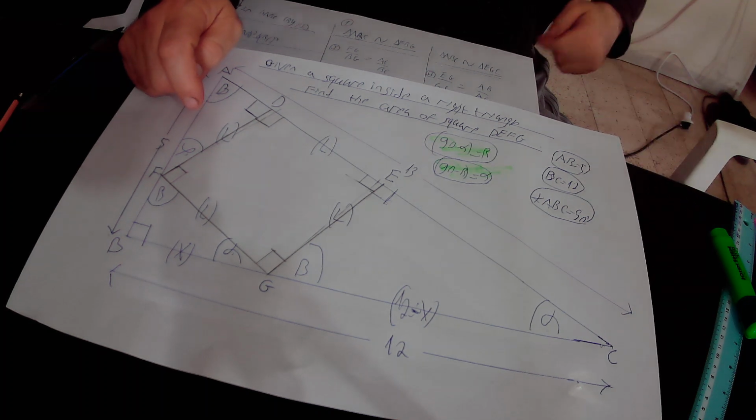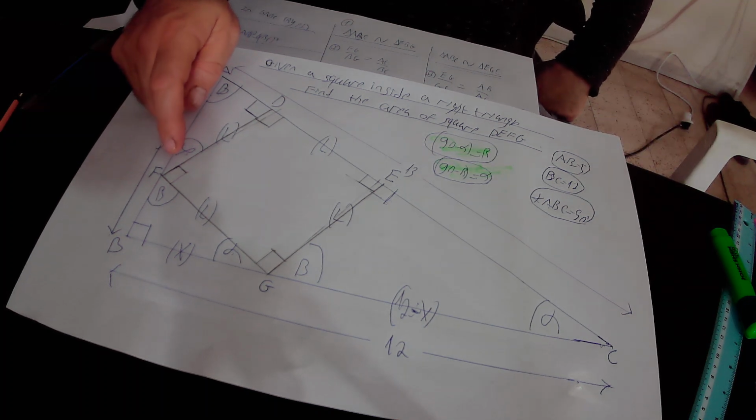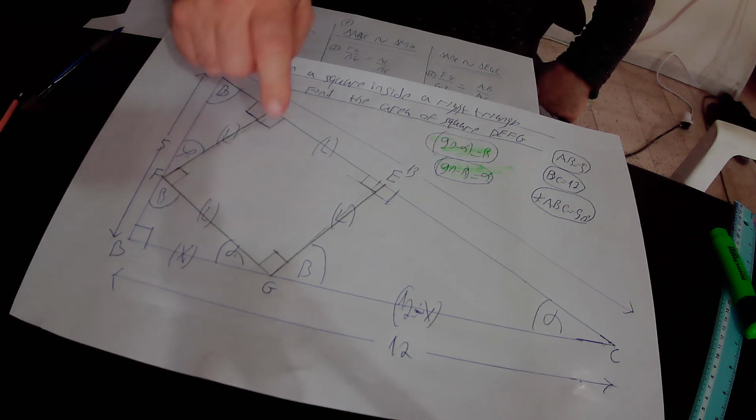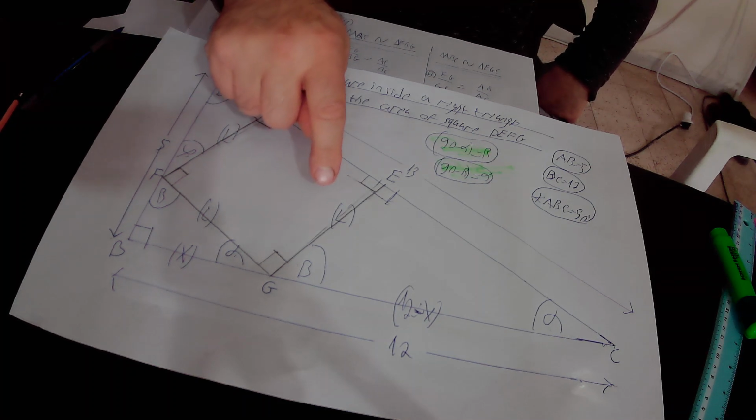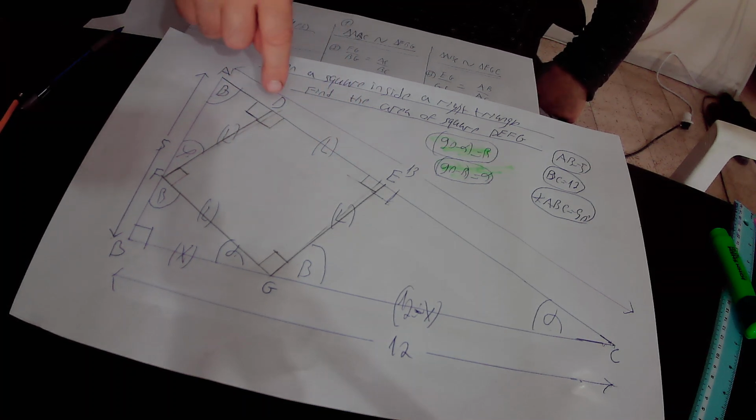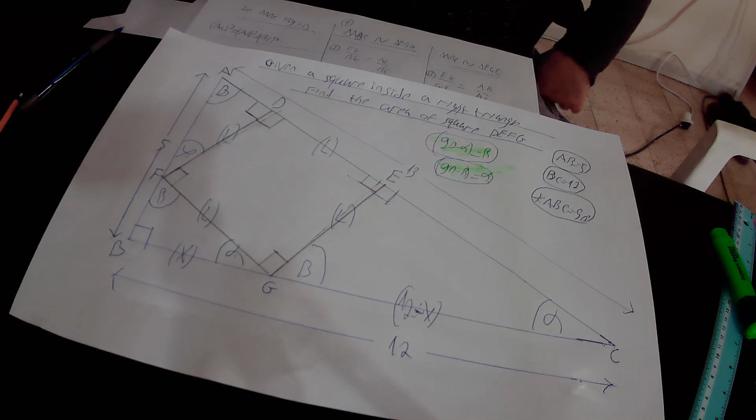Then we defined the length of one side of this square as L. So if BG equals L, then GE also equals L, DE also equals L, and DF also equals L. Why? Because all the sides of any square are equal to each other.